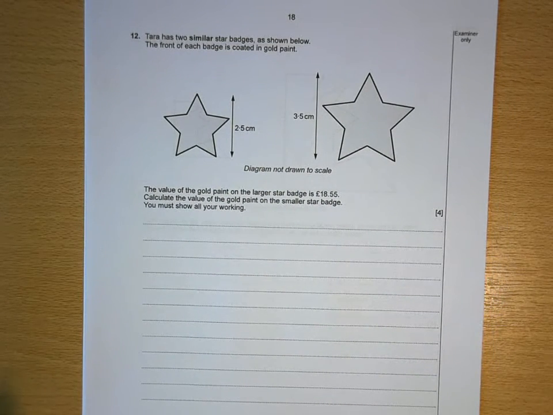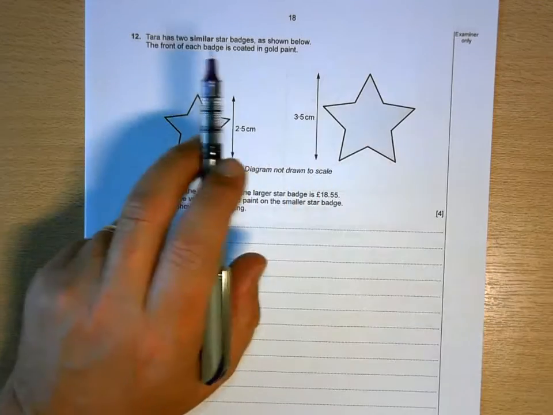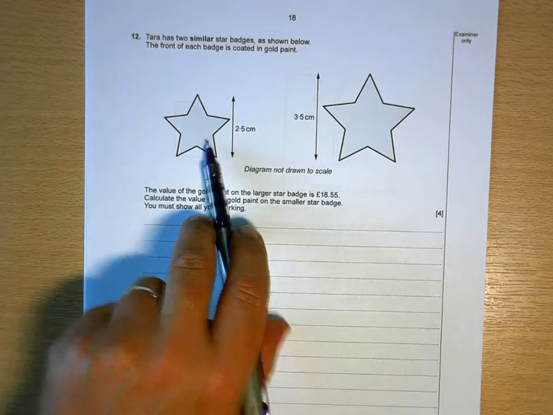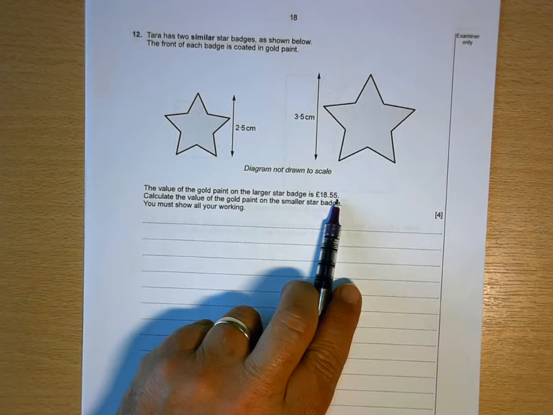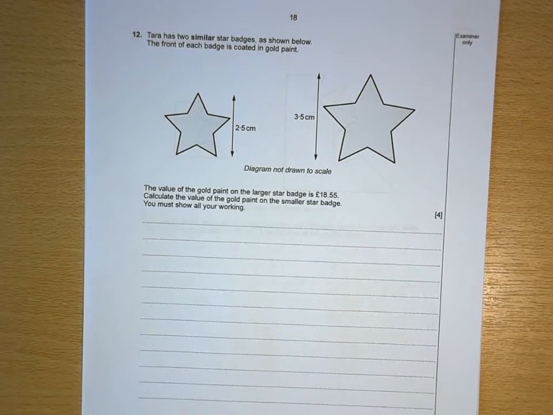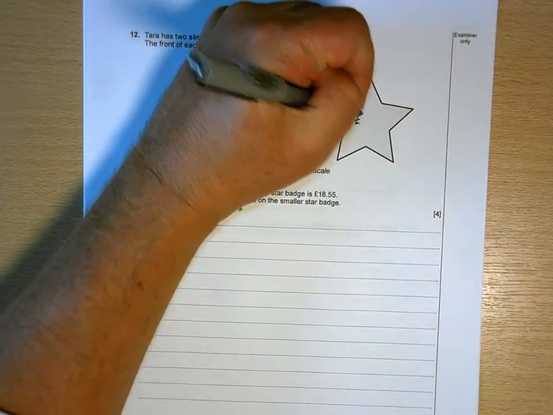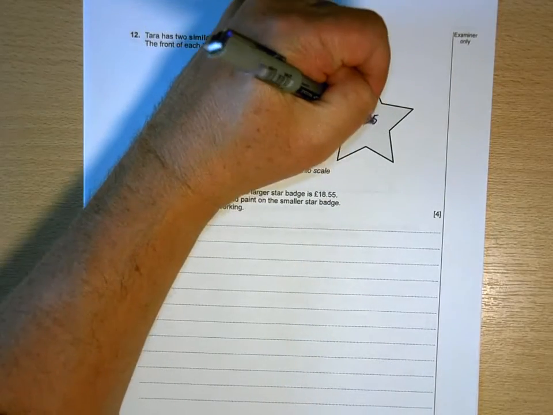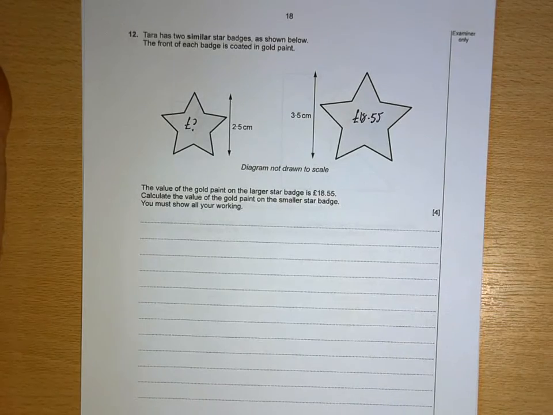Question 12. Tara has two similar badges as shown below. The front of each badge is coated in gold paint. Okay, that should trigger for us area. The value of the gold paint on the larger star badge is £18.55. So that area relates to £18.55. We want to work out the value on the smaller. So the area of that one corresponds to £18.55. We want to work out that.